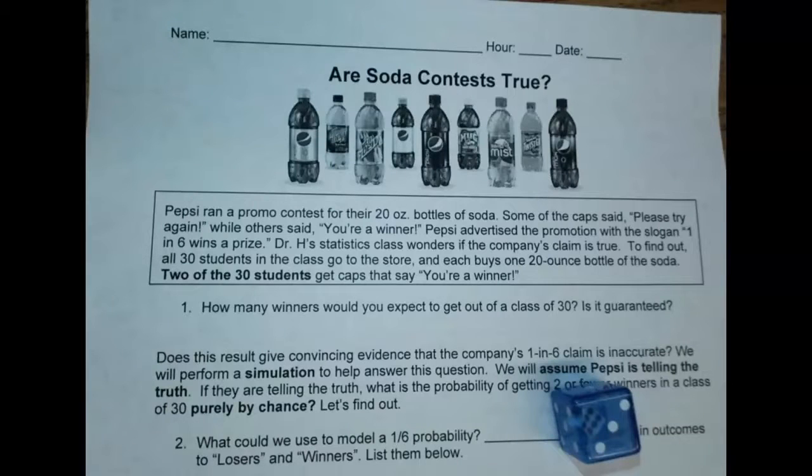True, Pepsi ran a promo contest for their 20-ounce bottle of soda. Some of the caps said, "Please try again," while others said, "You're a winner." Pepsi advertised the promotion with the slogan, "1 in 6 wins a prize." Our statistics class wonders if the company's claim is true. So to find out, 30 of the students go to the store and each buys a 20-ounce bottle of soda. 2 of the students get caps that say, "You are a winner."